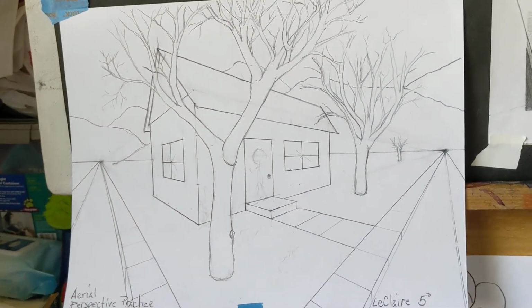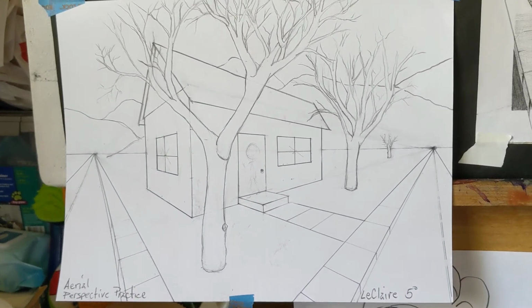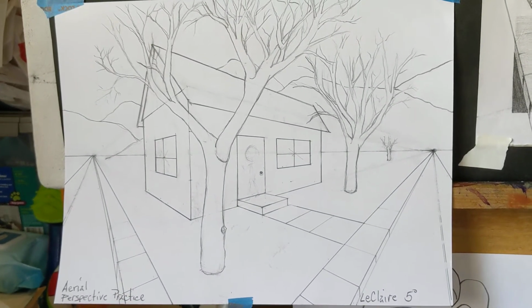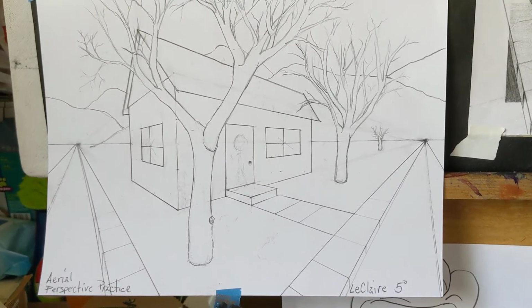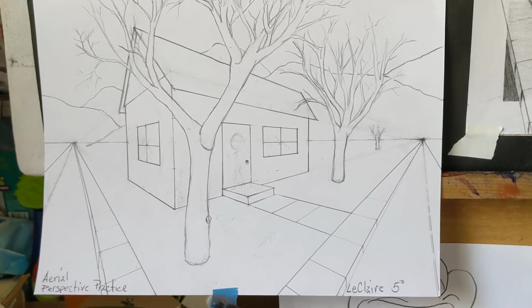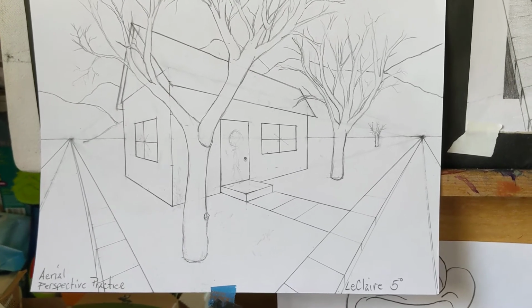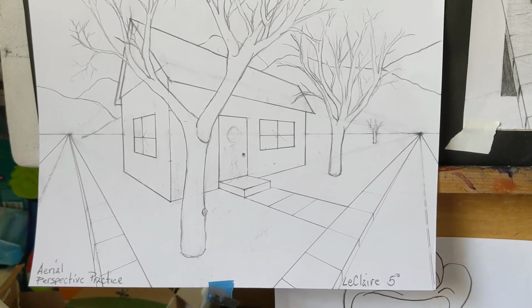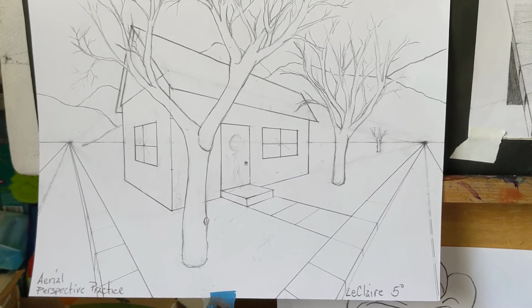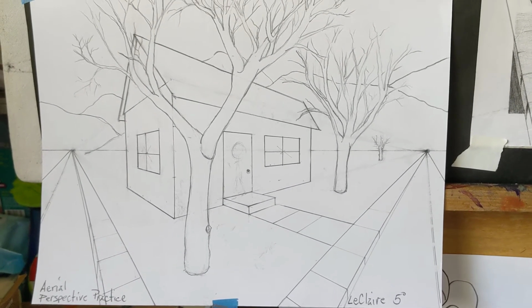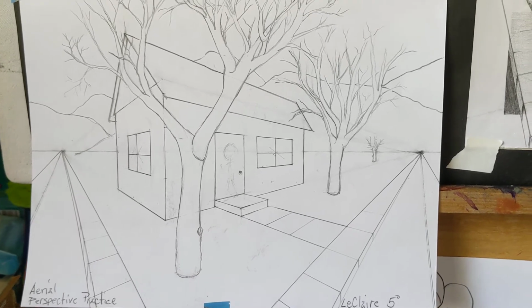Aerial perspective, in that we develop a foreground, middle ground, and background, and we used two-point and one-point linear perspective to put a building, some streets, and some sidewalks in place. And then we used foreground, middle ground, and background of aerial perspective to create a sense of space and depth with placement of objects on the ground.